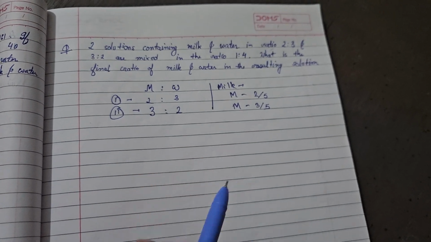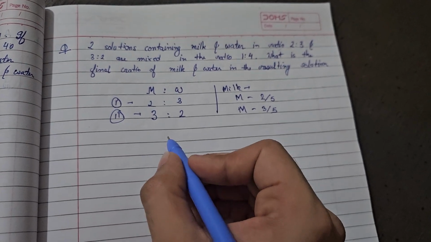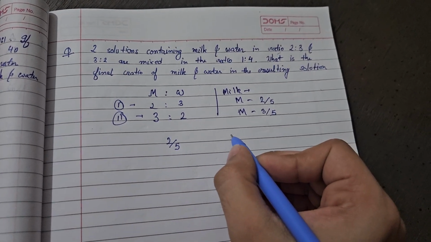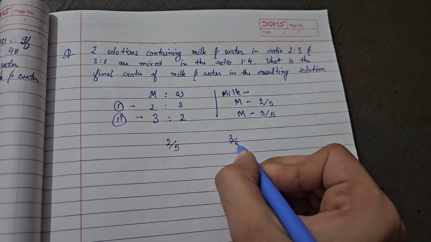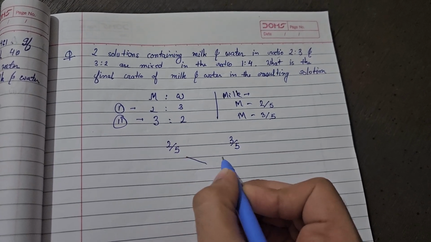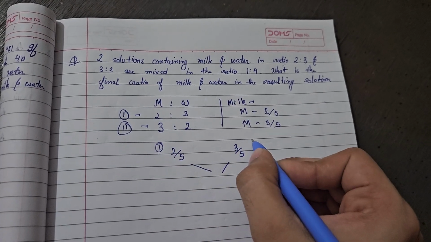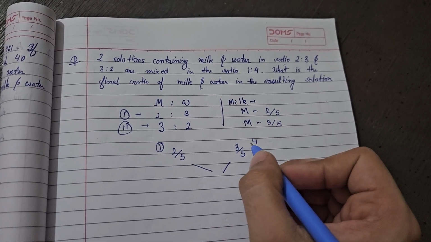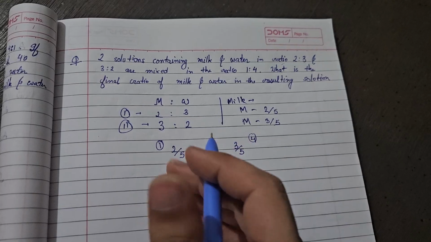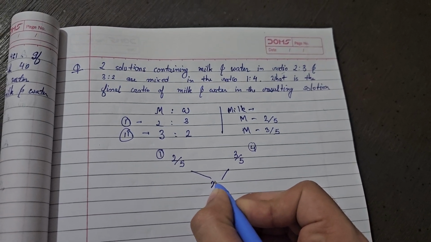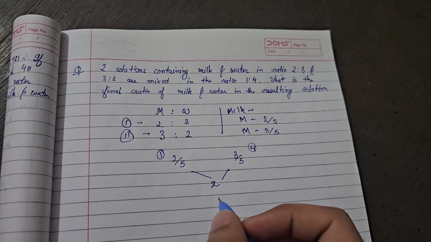Now using mixture and alligations, we know we have 2 by 5 parts of milk in one container, 3 by 5 in the other. We mix them in what ratio? In 1:4, right? So we mix them in 1:4 to get the ultimate ratio of milk as x. Let's just call it x.